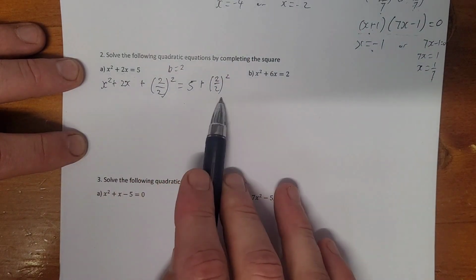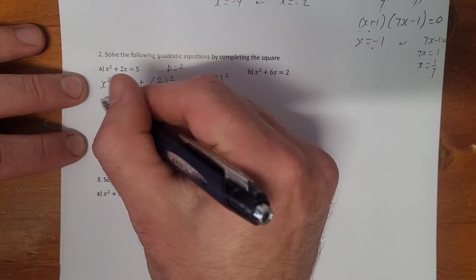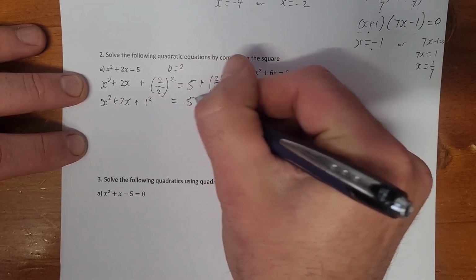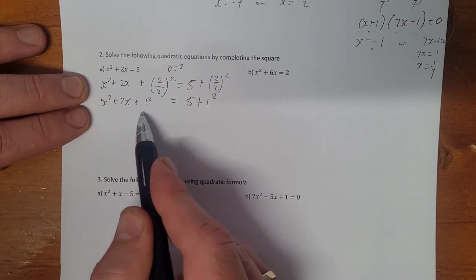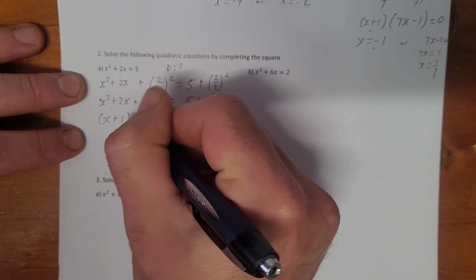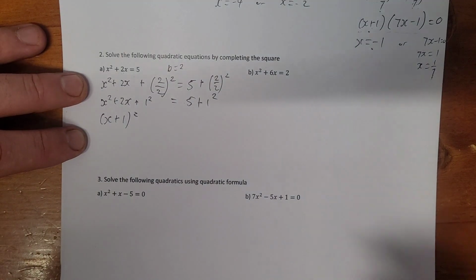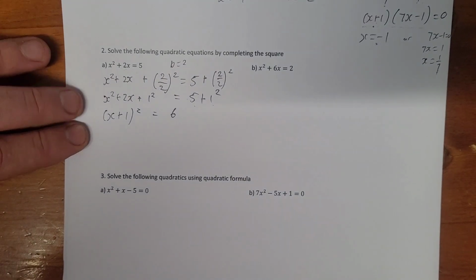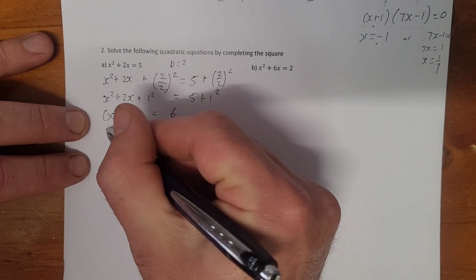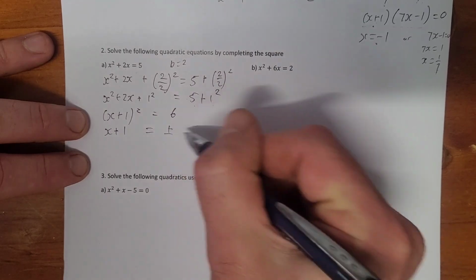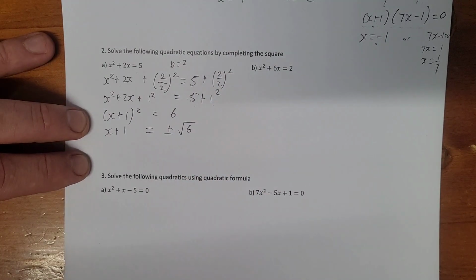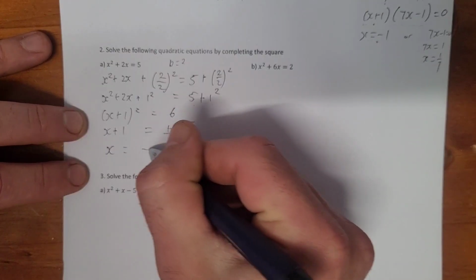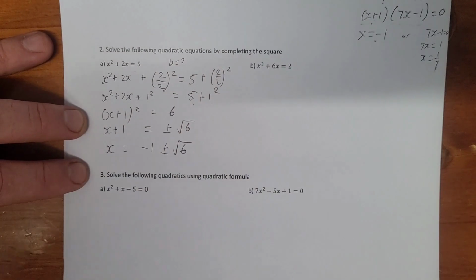All right. Now, what's going to happen on the left side is we have this x squared plus 2x plus 1 squared. And on the right side, we'd have 5 plus 1 squared. This is a perfect square, so it will factorize to become x plus 1 squared. On the right-hand side, we have 5 plus 1, that is 6. Then what we would do is square root both sides to get x plus 1 by itself. This gives us x plus 1 is plus or minus the square root of 6, because we can have the positive solution or the negative solution. And so we'd get x is negative 1 plus or minus the square root of 6.